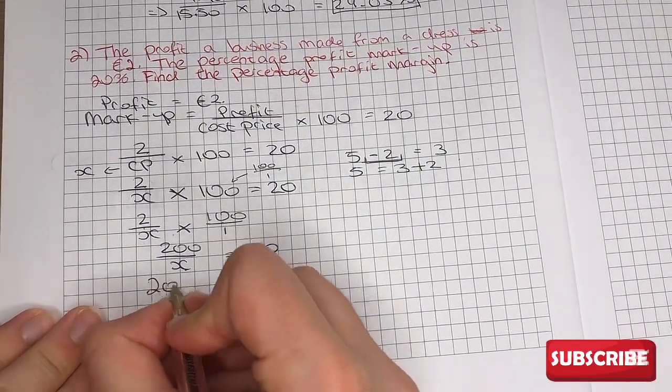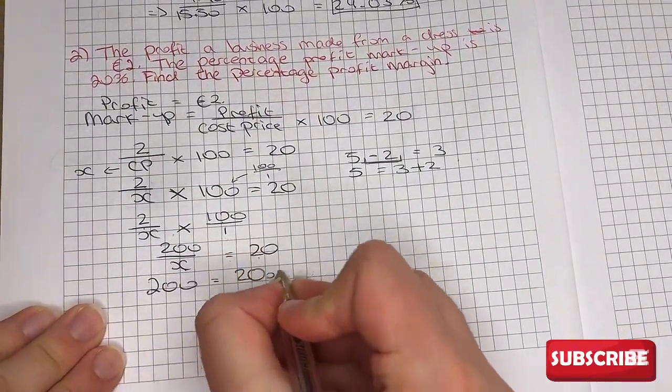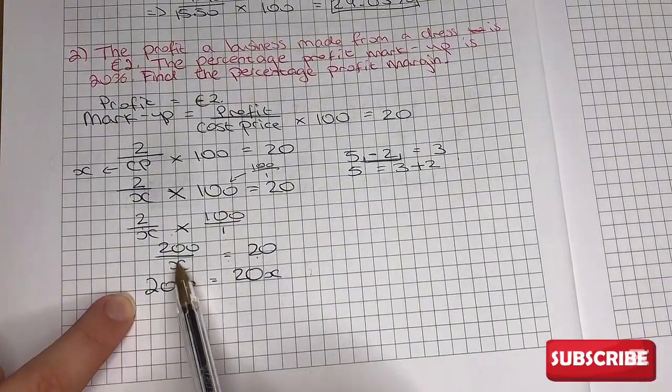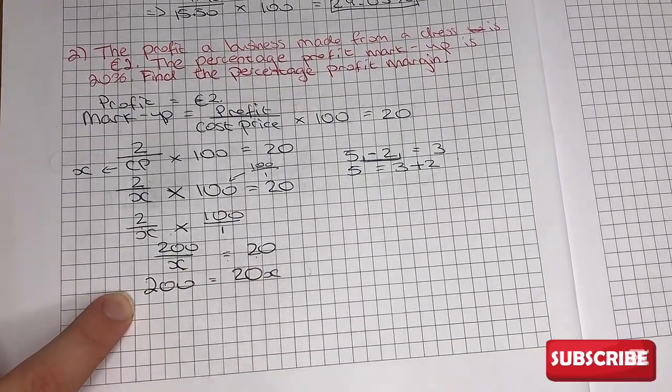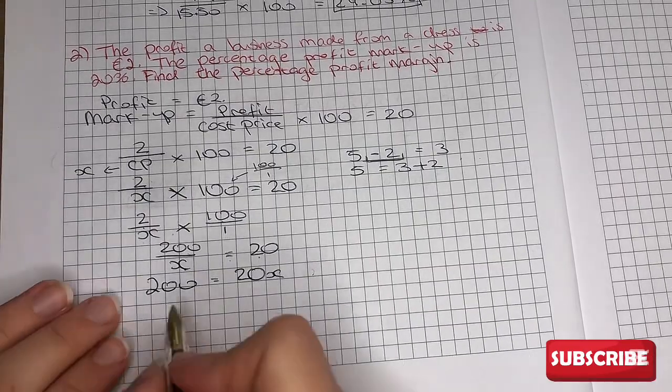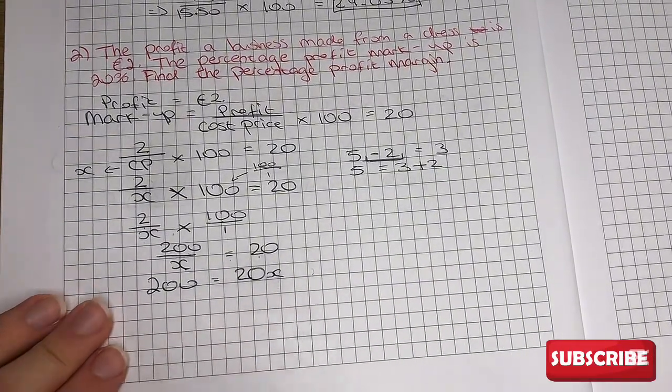So 200 is equal to 20x. You can just put it by itself. 20x. Because here we were dividing, I brought it to the other side, and now it has to multiply. It has to do the opposite of what it is. Remember, the opposite of subtraction is addition, and the opposite of division is multiplication. So this is what you're left with. And this looks very, very similar.